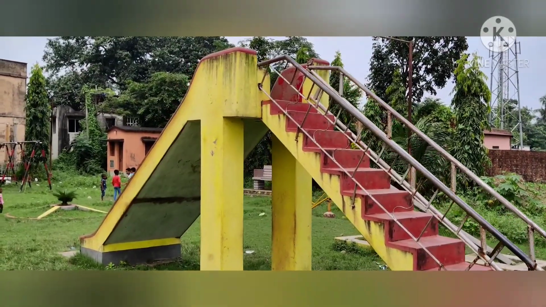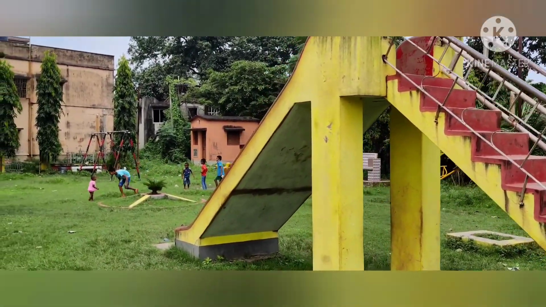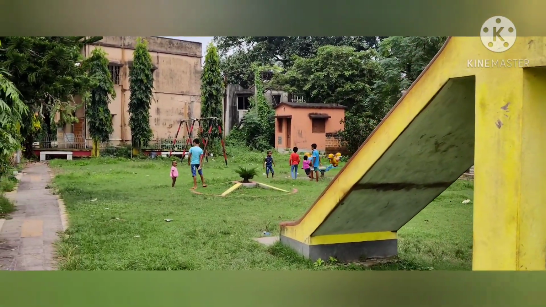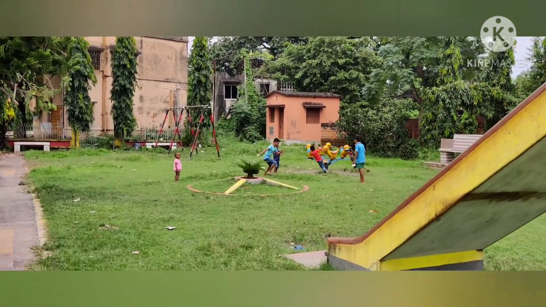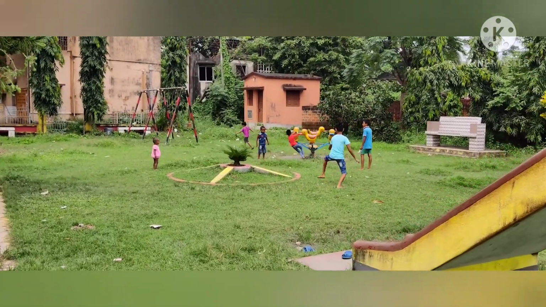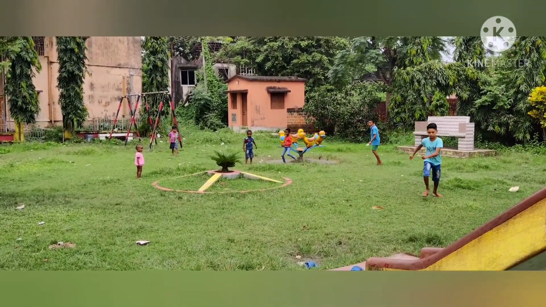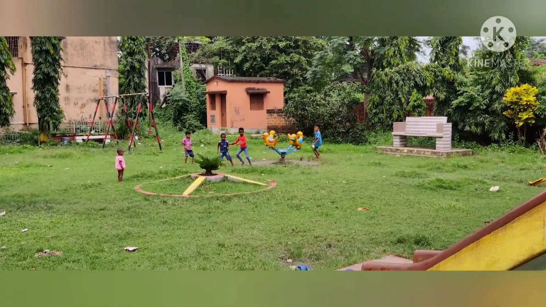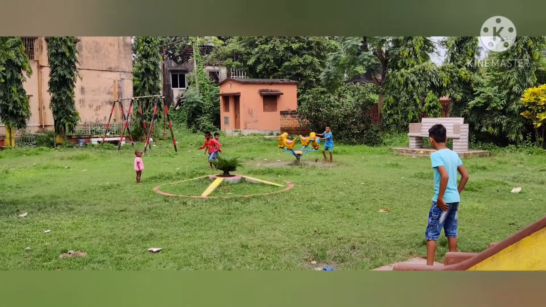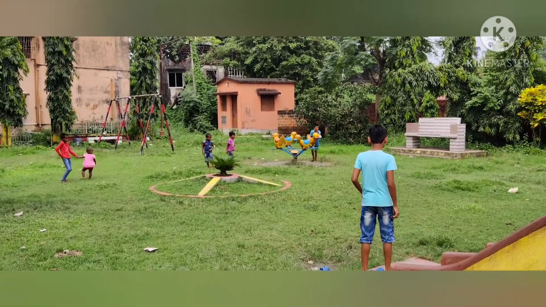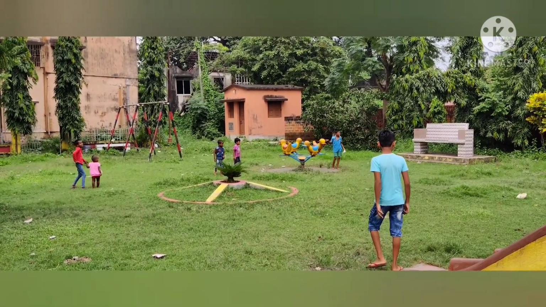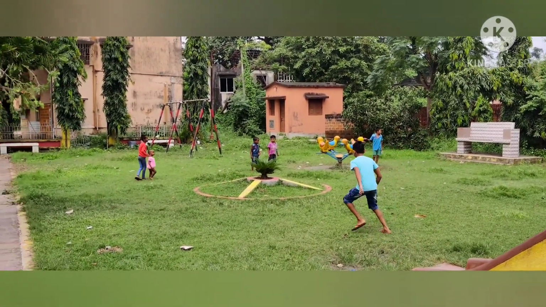And this is the video taken from the 48 megapixel rear camera of the OnePlus Nord. This is the video quality and the audio taken from the microphone of the OnePlus Nord. You can see the little children are playing, and the video quality of the OnePlus Nord at 4K 30 frames per second from the normal 48 megapixel rear camera.